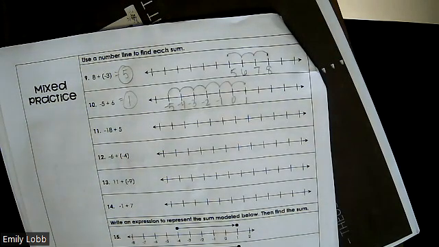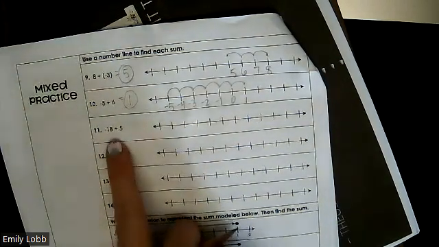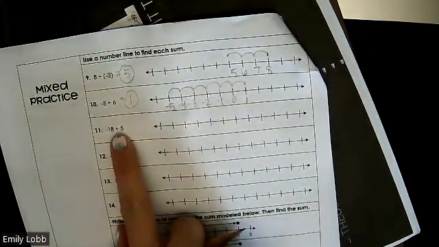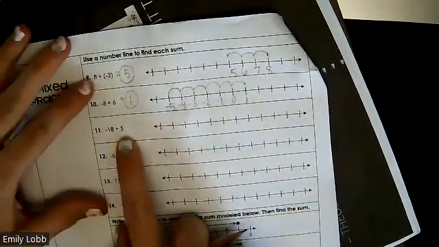number line, that's okay too, right? Some of you are past that. Some of you still need the number line. Either way is fine. I see that we're moving to the right because we're adding a positive.